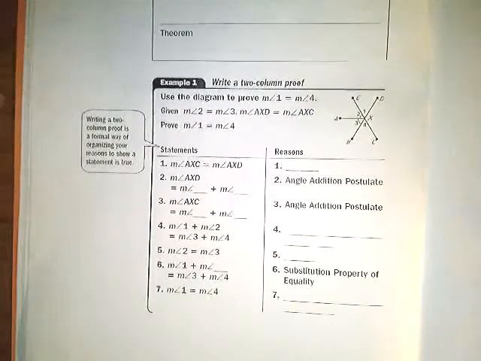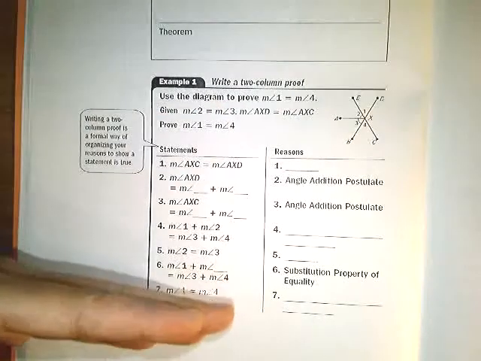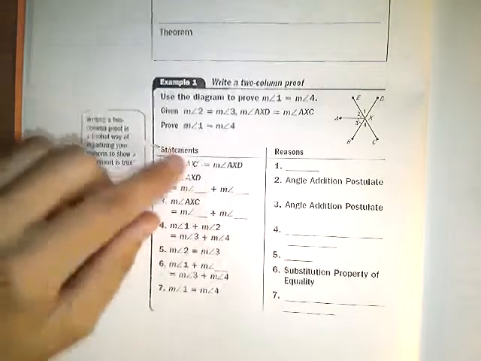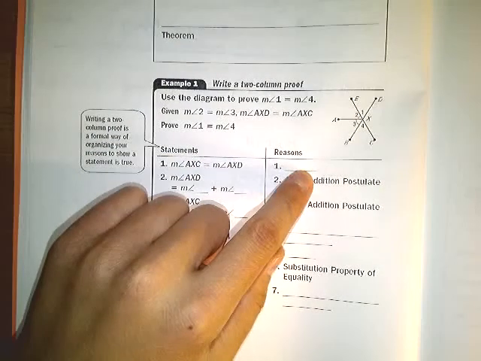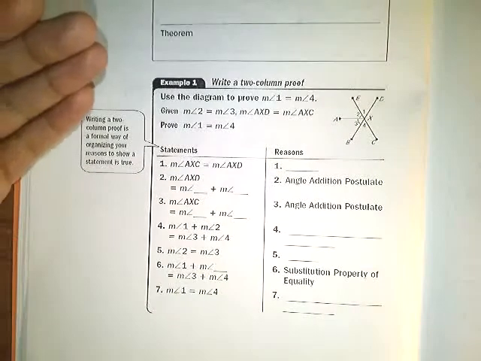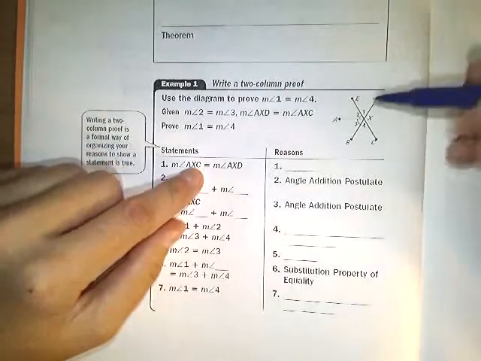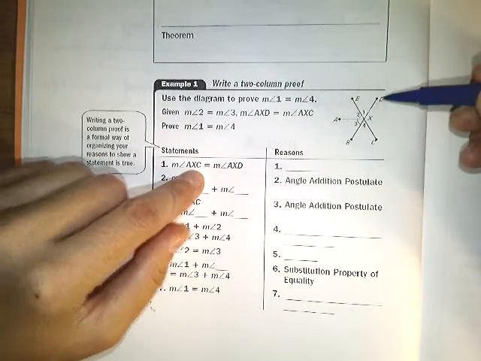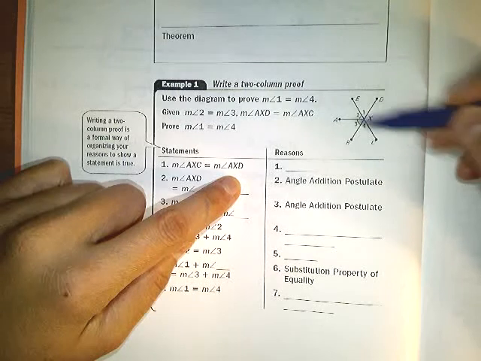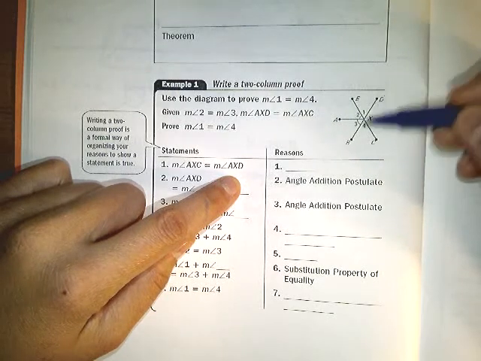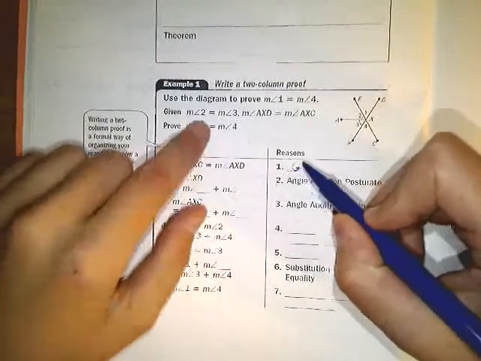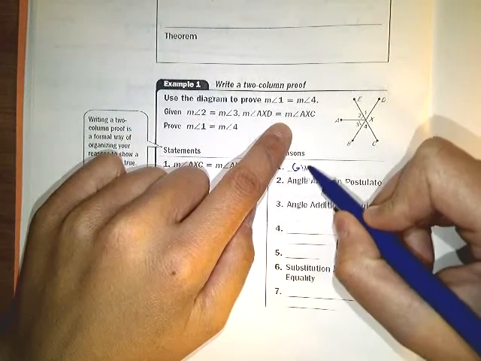So this is the first proof. Basically this has been done for us. They just deleted certain elements to it. As you can see, the first reason is blank. The first thing is always going to be something that they give us that is true to start with. So for example, angle AXC is congruent to angle AXD. Those 2 are equal in measure. So we would say that that's part of the given information.